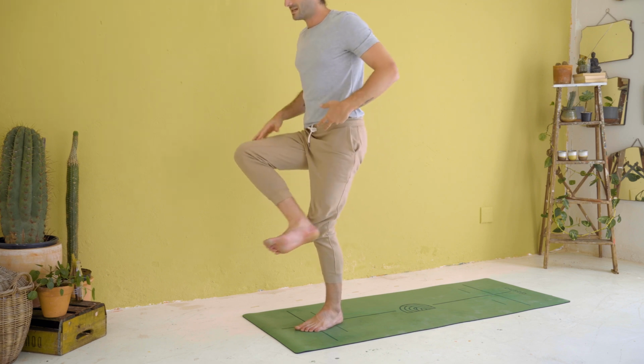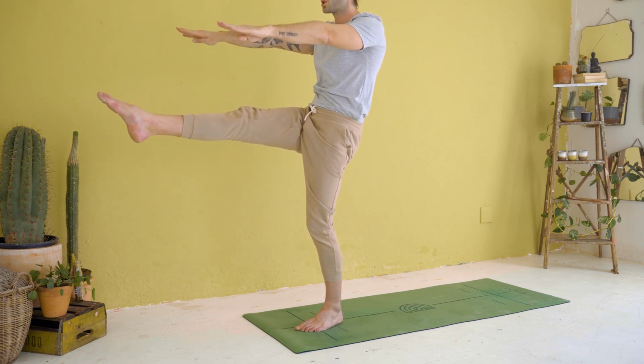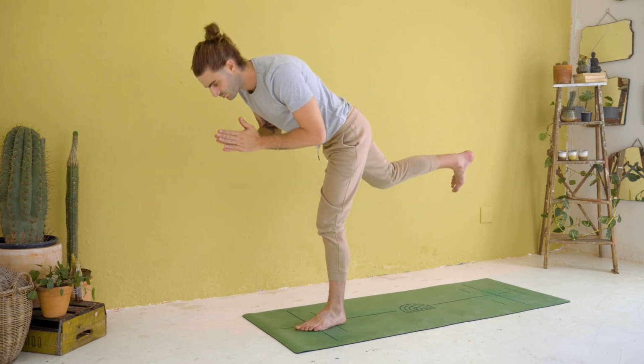One-legged Tadasana. Right knee raises up. Arms reach up. If you'd like a little more, you can always extend, point through the toes. Inhale, low flying warrior. Bring your hands to prayer.